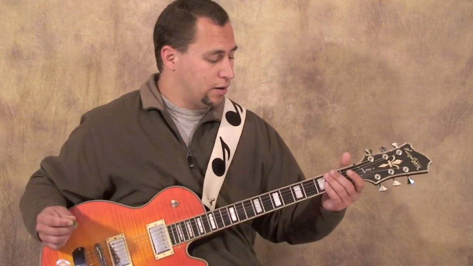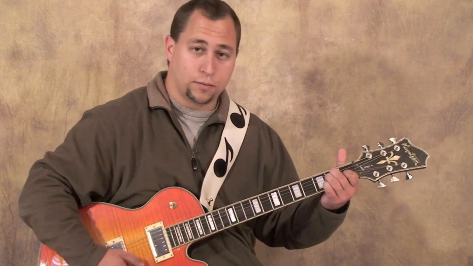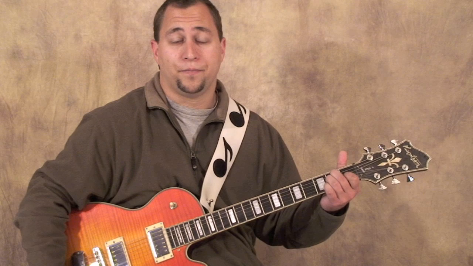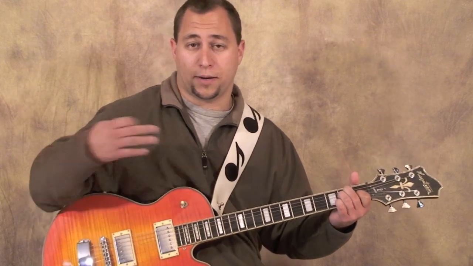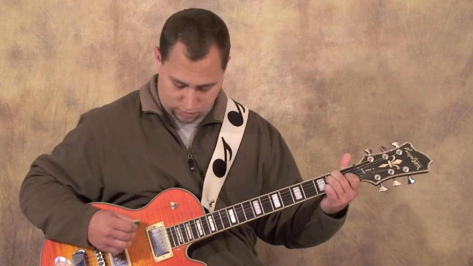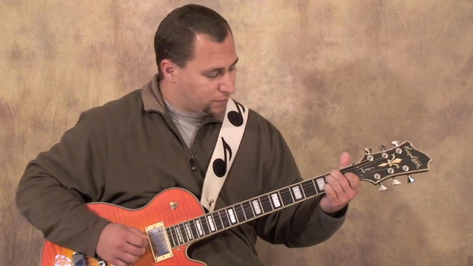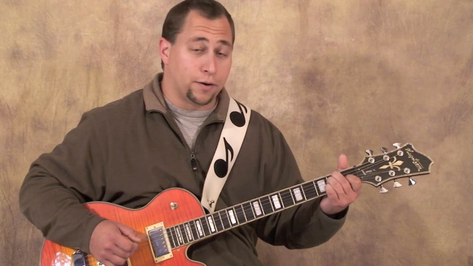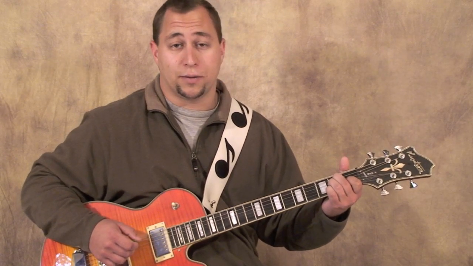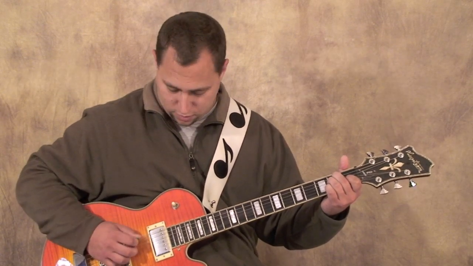If we look at an E, for instance, that's an E major. Now, where's the 3rd in that chord? Well, this is our 1. The B is a 5 in this case. Then on the 4th string we have another E, so that's just an octave of the 1.